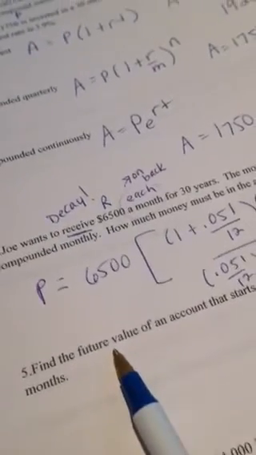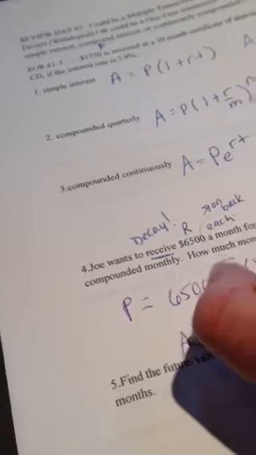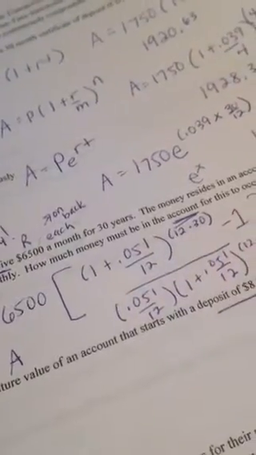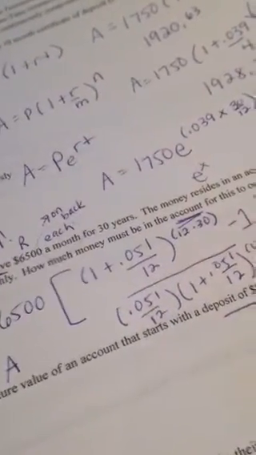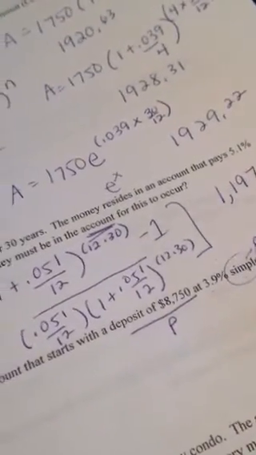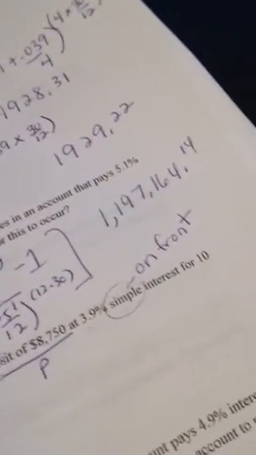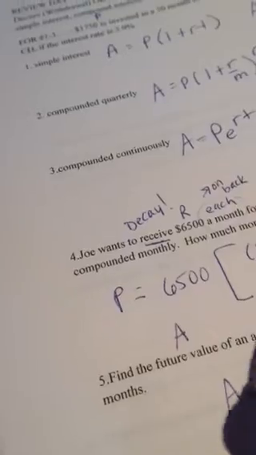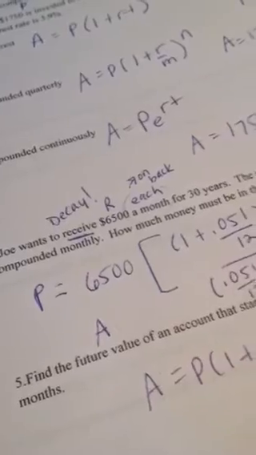Okay, let's look at number 5. Find the future value. Whenever it says future value, what letter should you be looking for? You should definitely be looking for A. Now, if you've got a deposit of $8,750, your deposit or your loan, that's always P. And now this says simple interest. If it ever says simple, you should know you're on the front. There's only 2 simple formulas and both of them are on the front. But because it says future value, you want the A formula that is simple, okay? So the A formula that's simple is this guy. A equals P times 1 plus RT, okay?